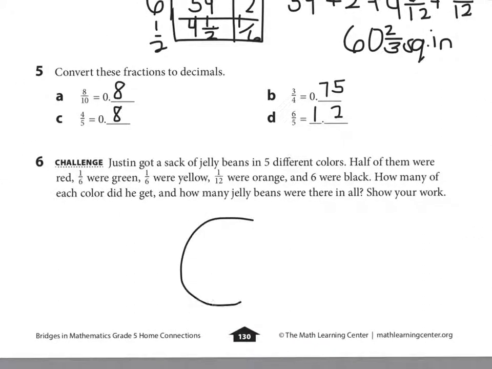I'm going to say half of them were red. Now I'm going to color. Half of them are red. 1/6 were green. So I guess kind of the question is, how do you divide this into sixths? Because we have 6 and then we have 12ths.